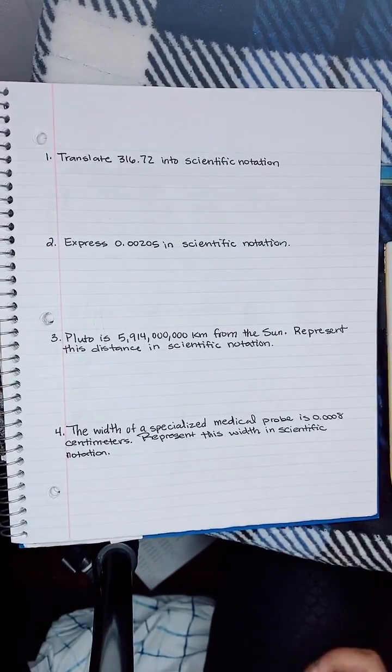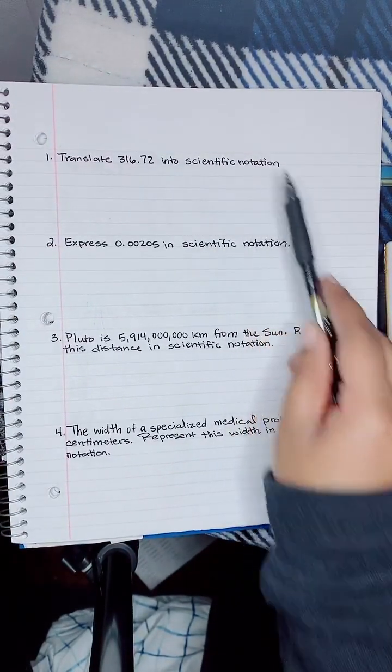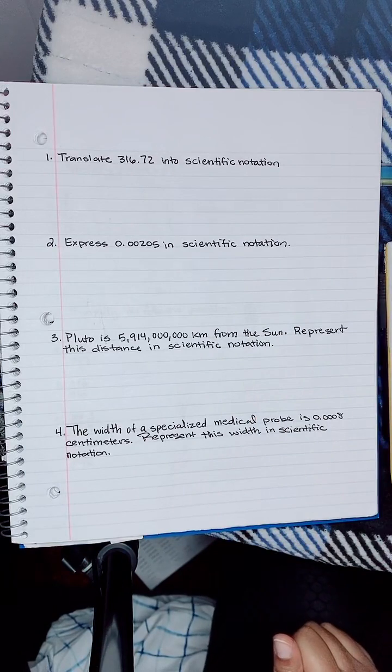All right, so we can't do some math without some scientific notation, right? We have to do some scientific notation.